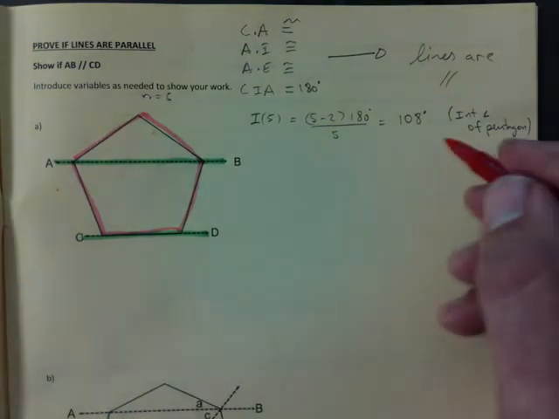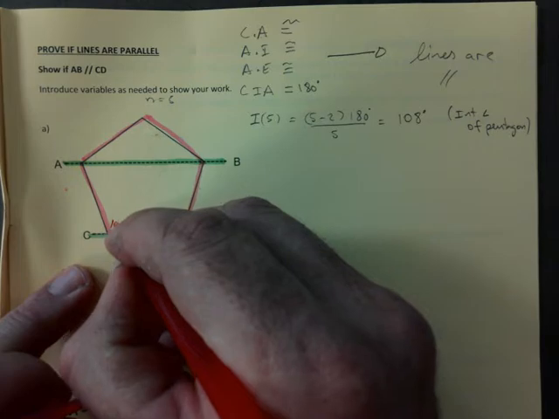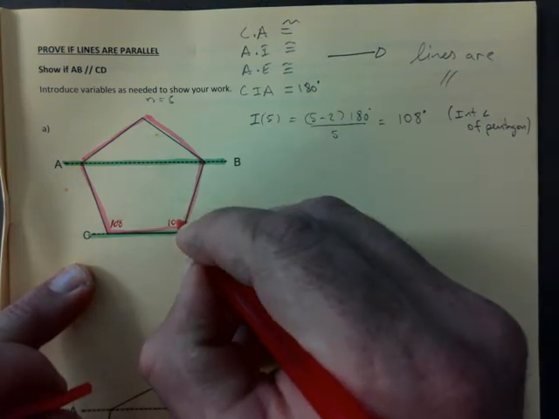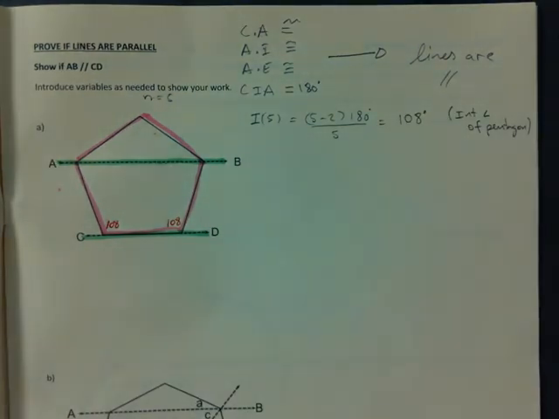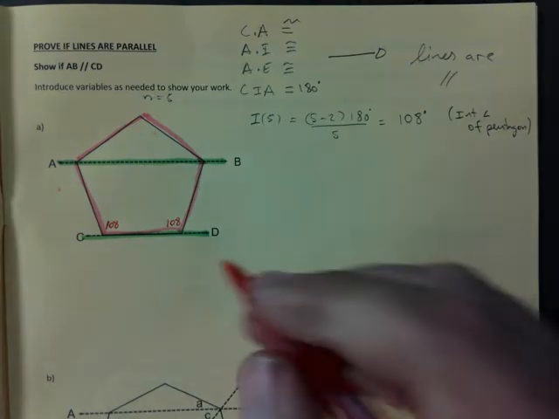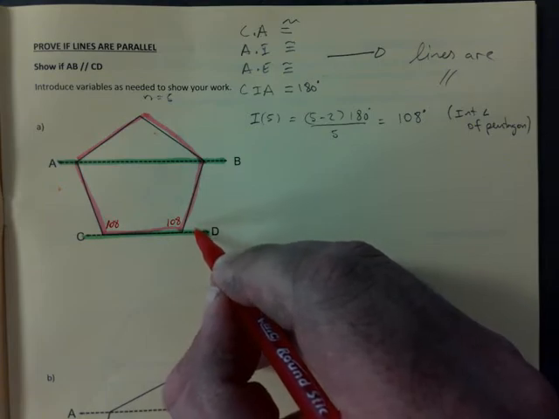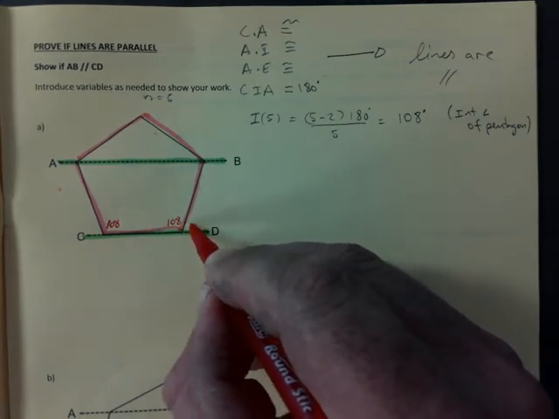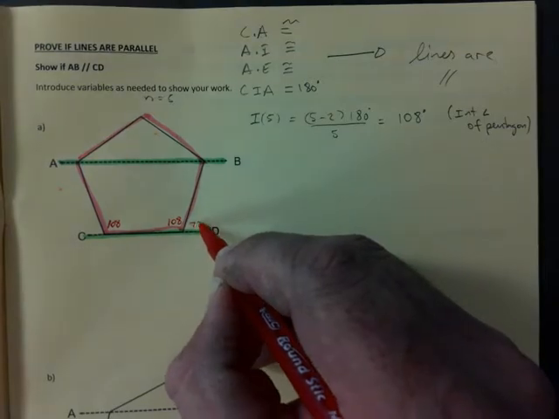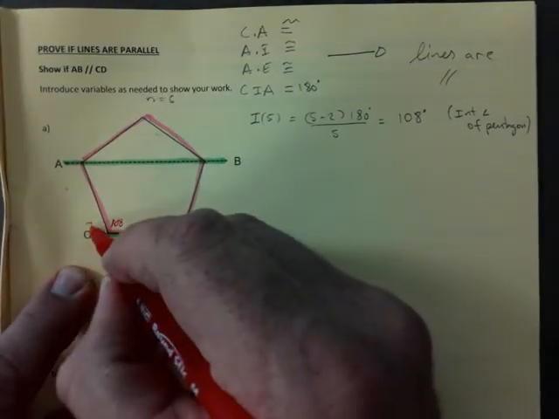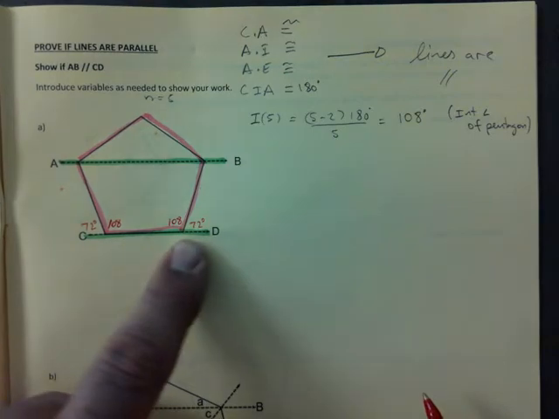Red pen, I'm transferring over that this is 108 and that this is 108. Okay. Can I add more information to it? What do I know about this angle right here? These are supplementary, right? So this is 72 and this is 72. Okay. You're allowed to do that.